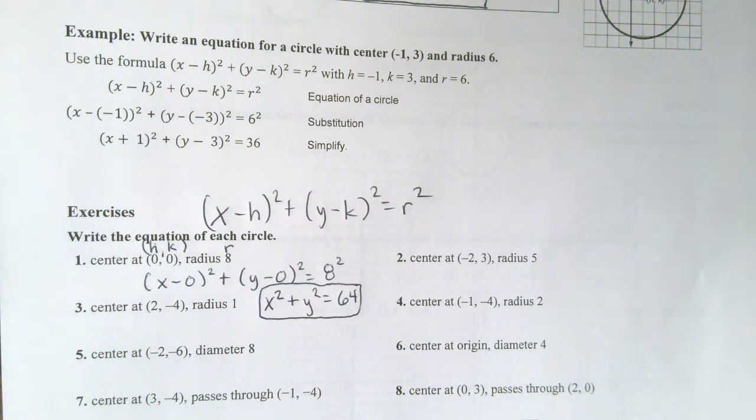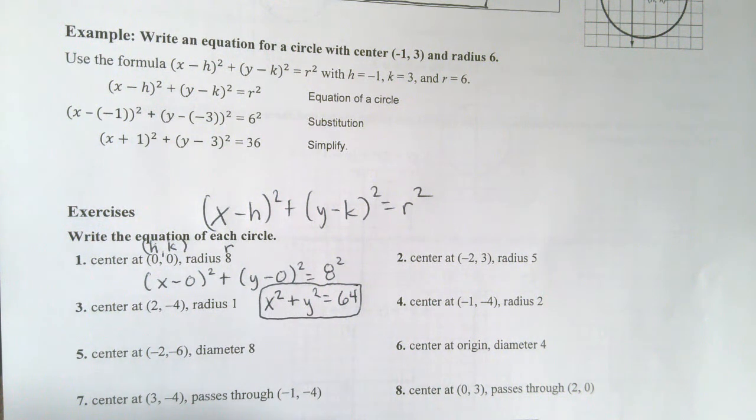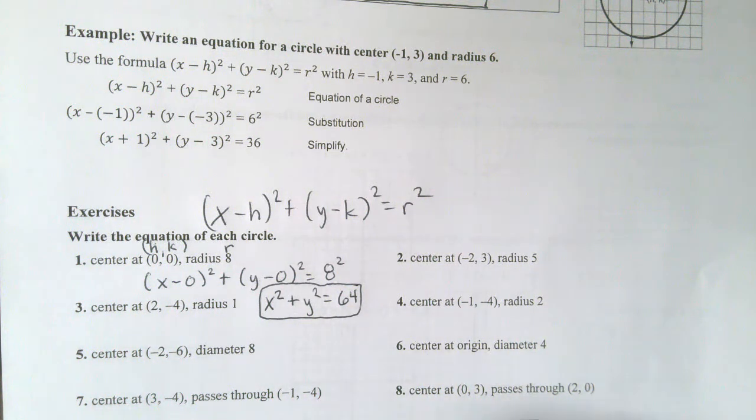Now, what you should take from this first example is anytime the center of the circle is 0, 0, it is going to be simply x squared plus y squared, and then whatever your radius squared would be, it's not always going to be the same.